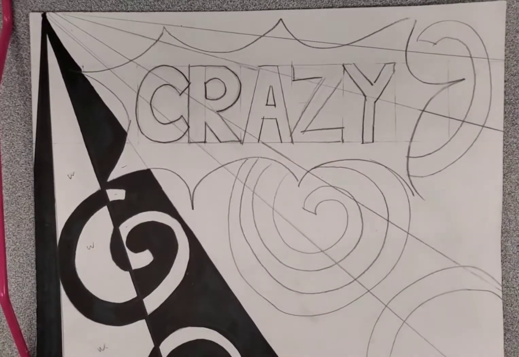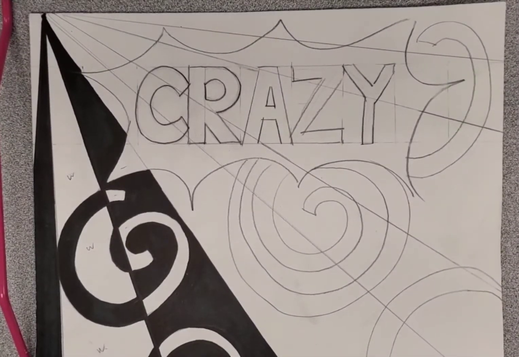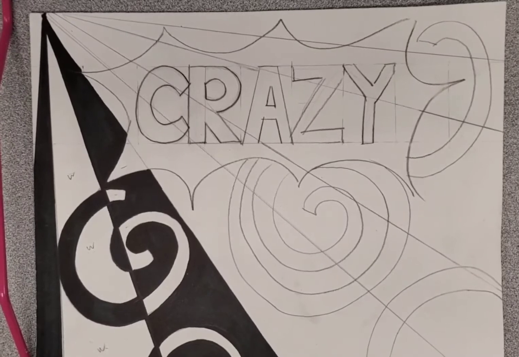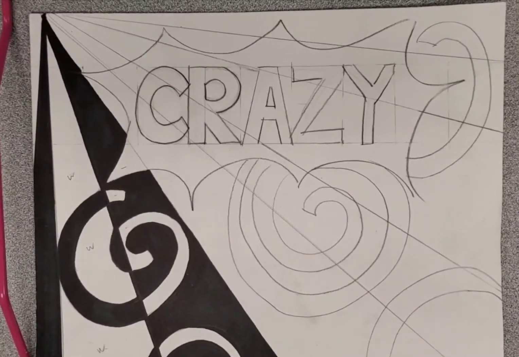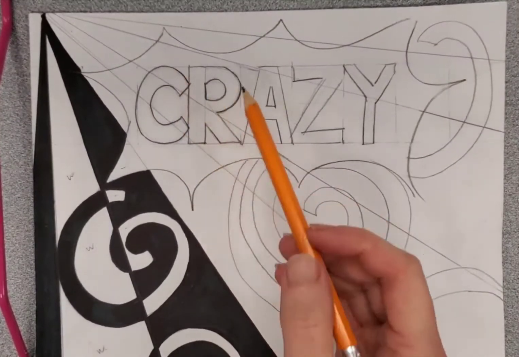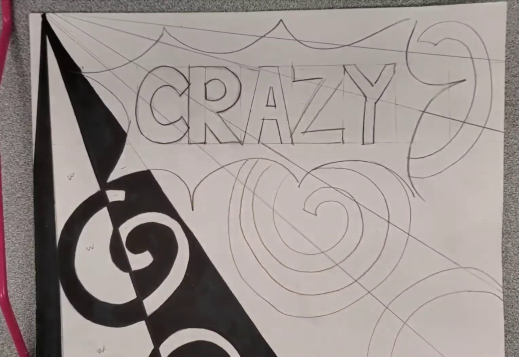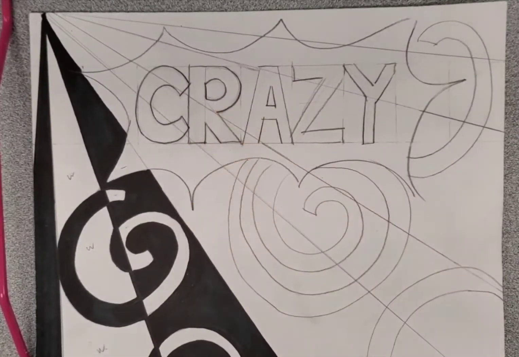All right, seventh grade, a couple of reminders before we get started. You should have your block letters mapped out to be capital letters that touch the top, bottom, and sides of your block, that look like this, with even thickness throughout. And if you have a straightaway, make sure you use a ruler.